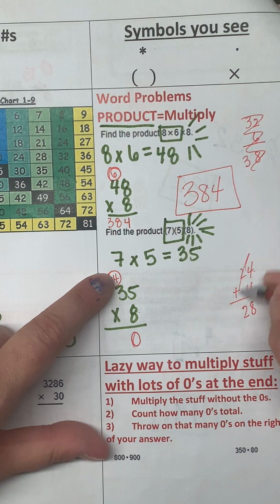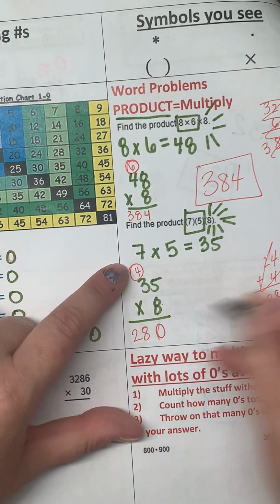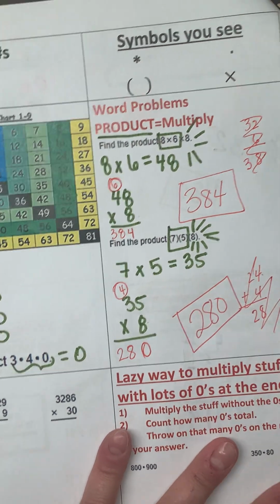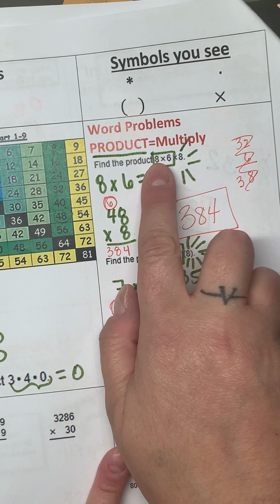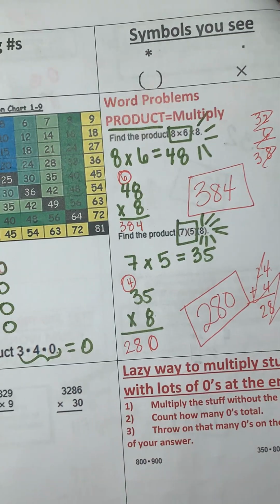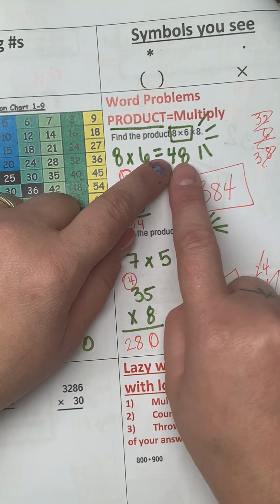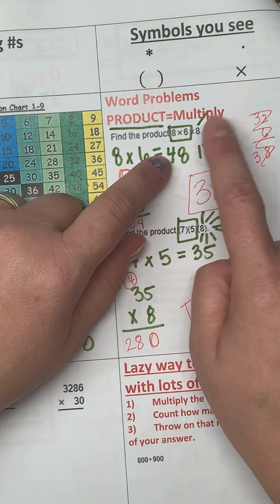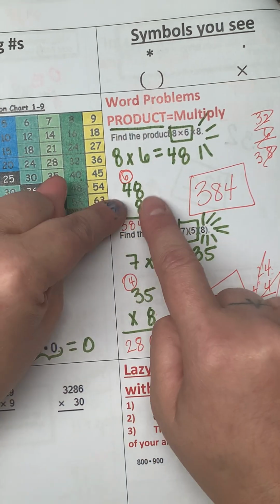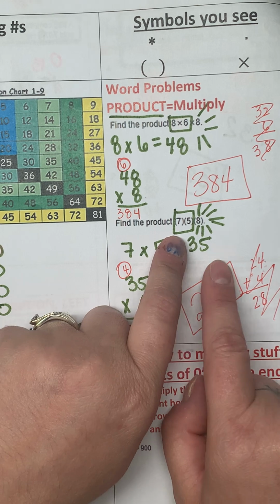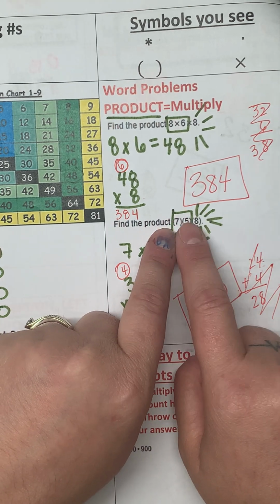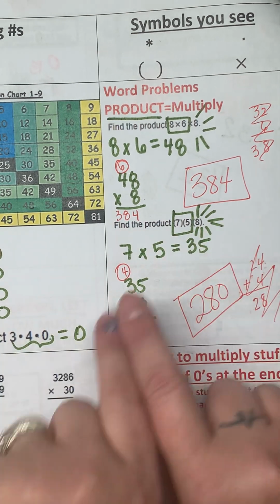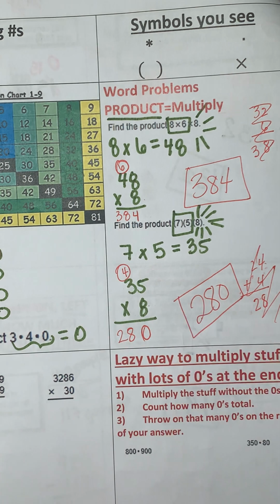So 4 times 4 is 8. So 28. So 35 times 8 is 280. So let's go over that again. You multiply the first 2 numbers. Then you take whatever you got from that. For the first example, we did 48. And then you multiply that 48 by the last number. 48 times 8, bam. For the second example, we did the same thing. We multiplied the first 2 numbers, 7 times 5, 35. Then we multiplied that 35 times the last number, but we had to go up and down like 4th grade.